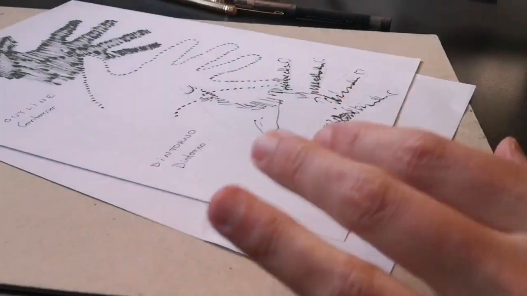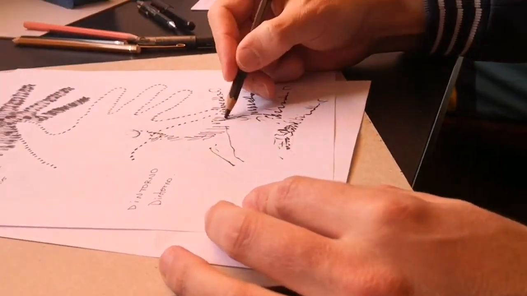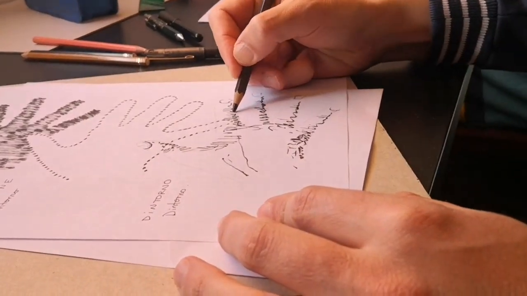And then you could complete it with, for example, some color.